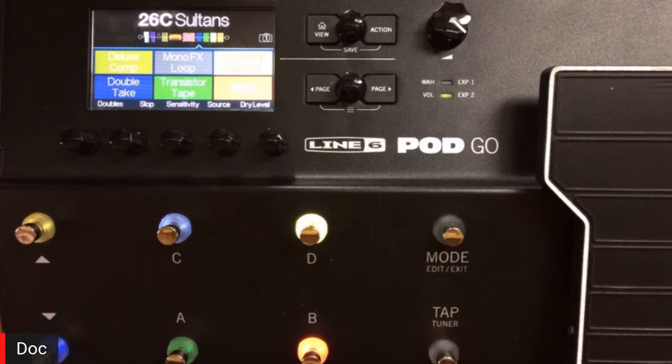But yeah, right now we're in the factory set list. These can be overwritten. Let's talk about how we can get to the user set list though, where there's a whole bunch of blank presets for us to write and create to our heart's content.